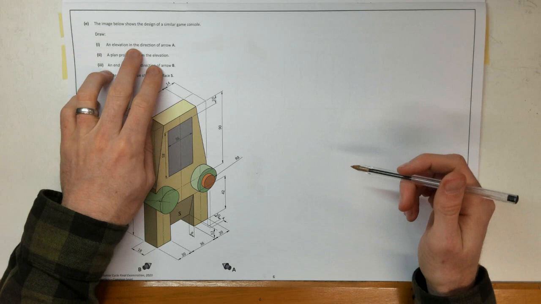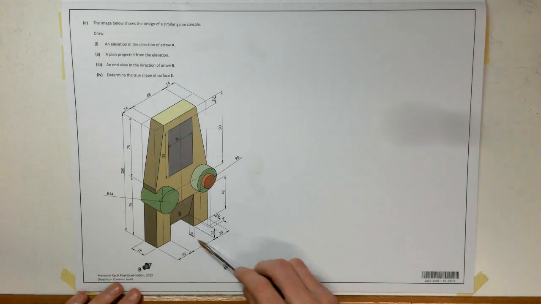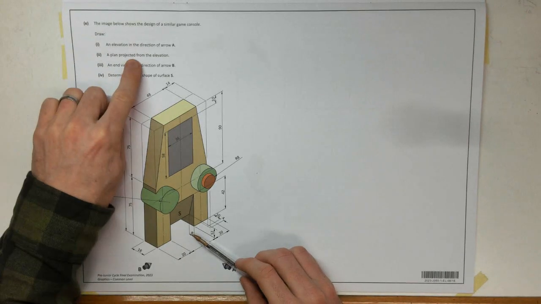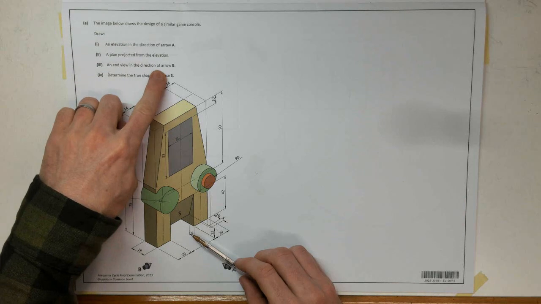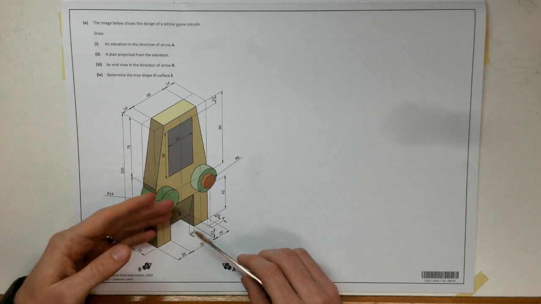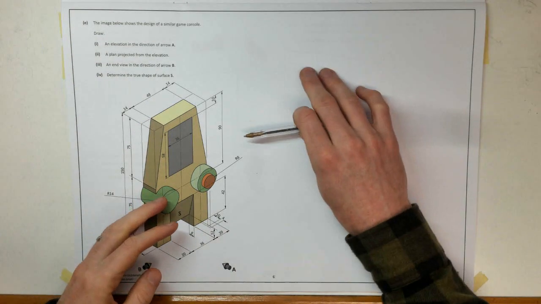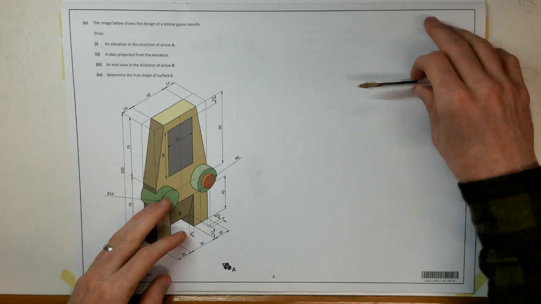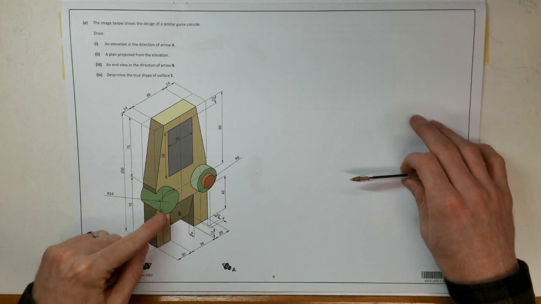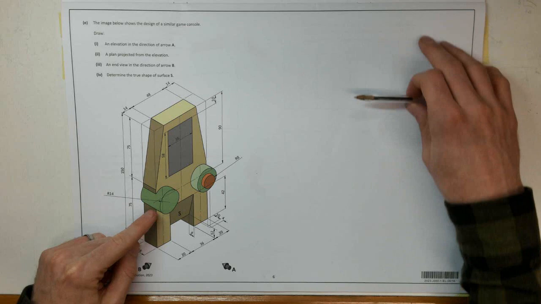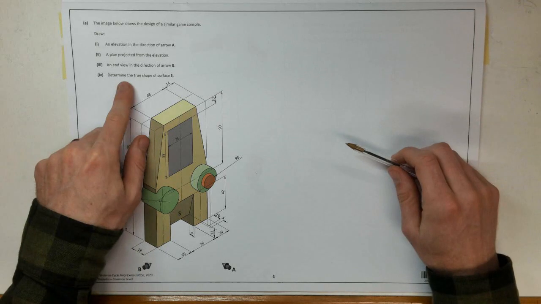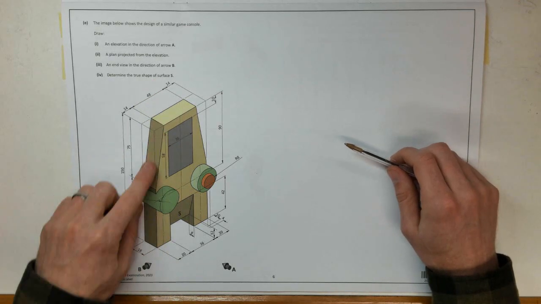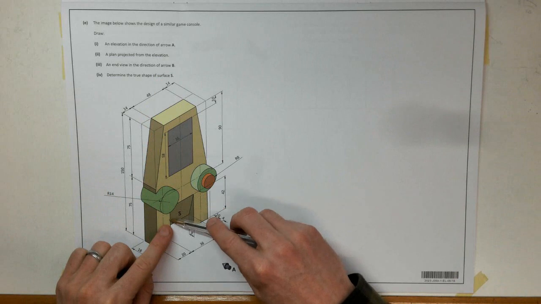Draw the elevation in the direction of arrow A, so elevation from here. Project a plan from the elevation, the end view in the direction of arrow B. Which means we'll have the elevation, plan below it, end elevation on the right hand side if we're looking from the left, and determine the true shape of surface S. So this is surface S.